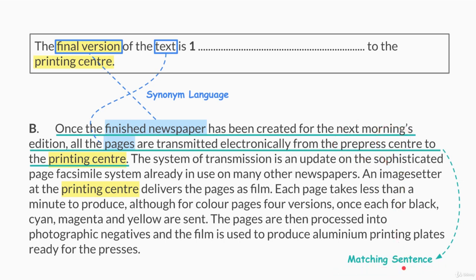So now what I have to do is read this matching sentence. So here we go. Once the finished newspaper has been created for the next morning's edition, all the pages are transmitted electronically from the pre-press center to the printing center. All right, remember guys, we're looking for some sort of a verb.